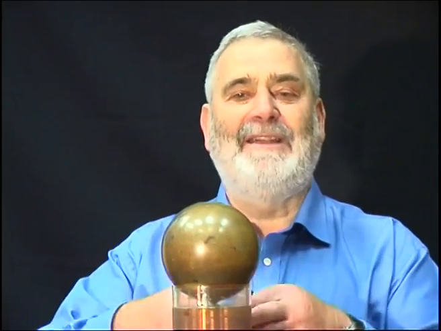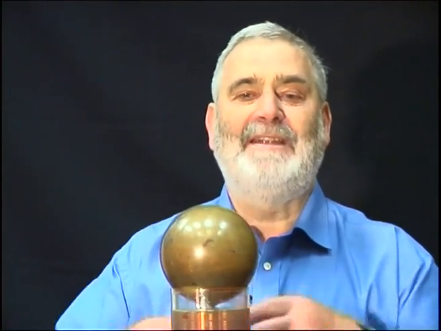That is high enough to just rip electrons off atoms. And so we will get a gas discharge, we will get a lightning bolt. And this is quite spectacular. Let's have a look at that now.